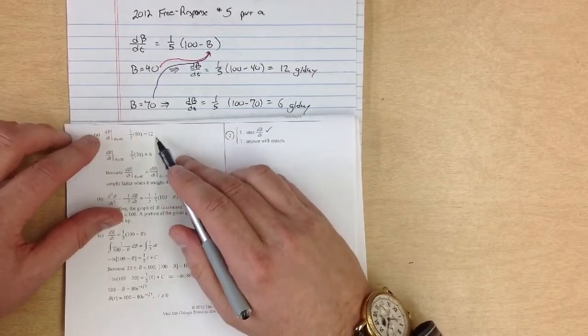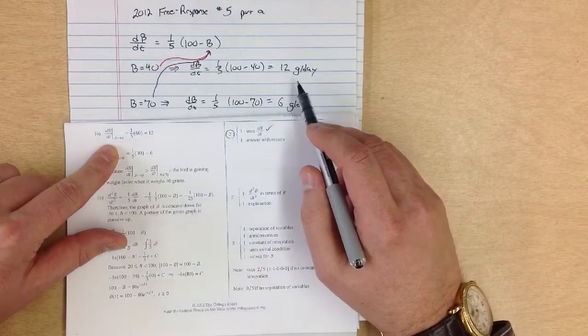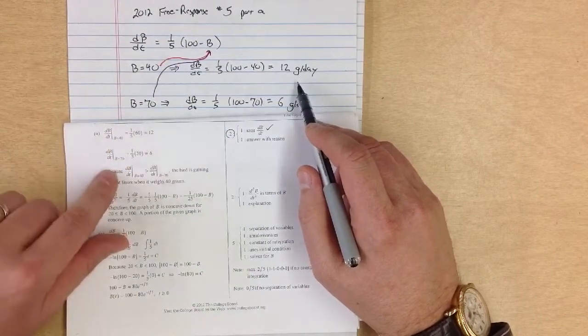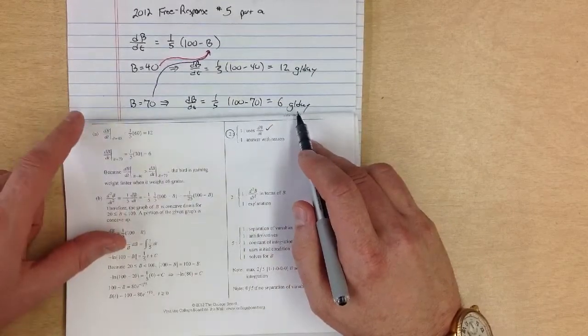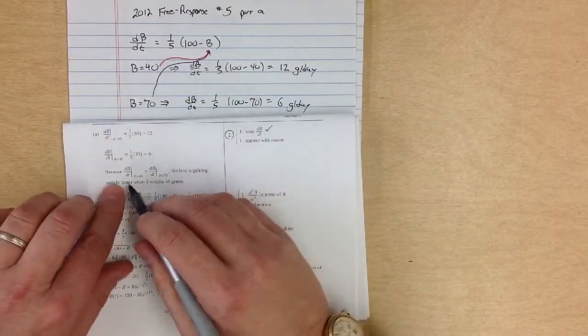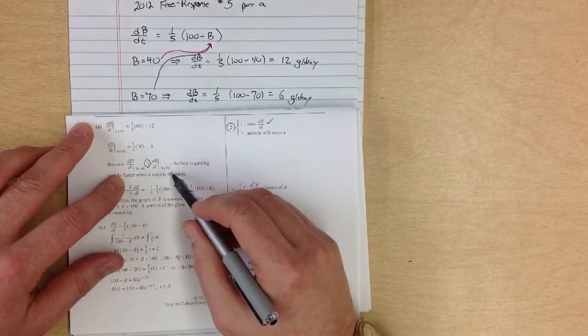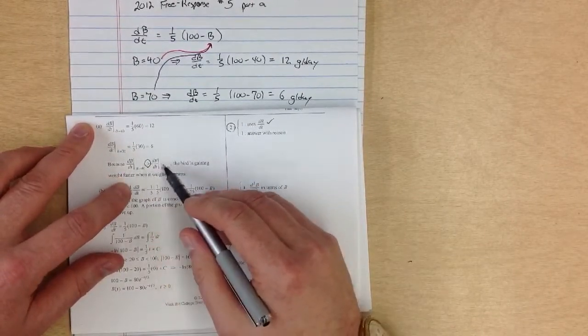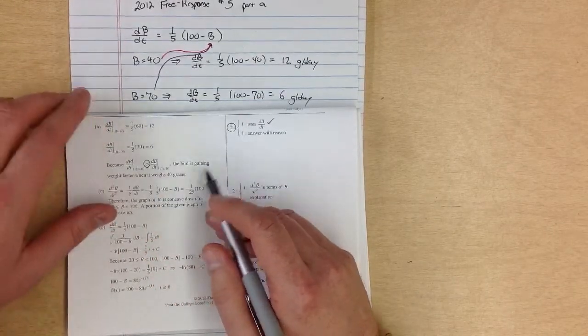Now, what they've given as a solution, they have their dB/dt at B equals 40. This is a nice way that they've written that, is 12. They didn't even put units on. And at 70 is 6 grams per day. And they say, here's the key of this. Because dB/dt at 40 is greater than dB/dt at 70, the bird is gaining weight faster when it weighs 40 grams.